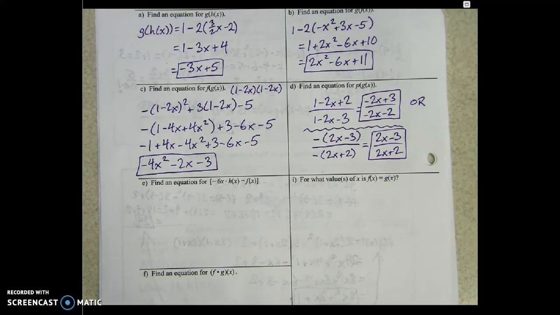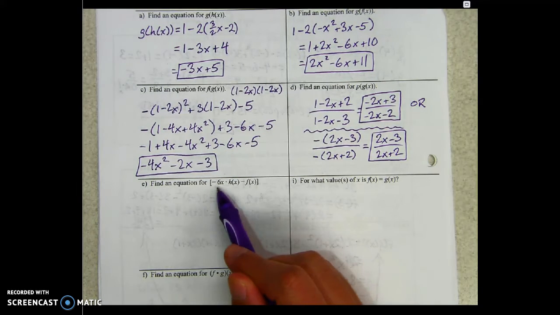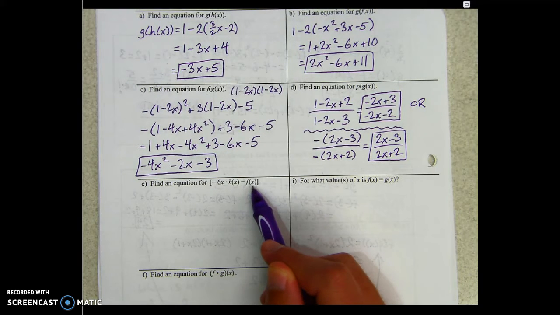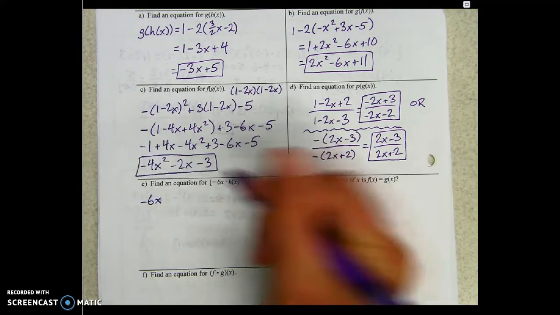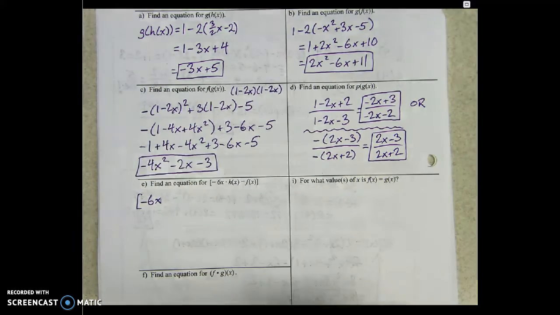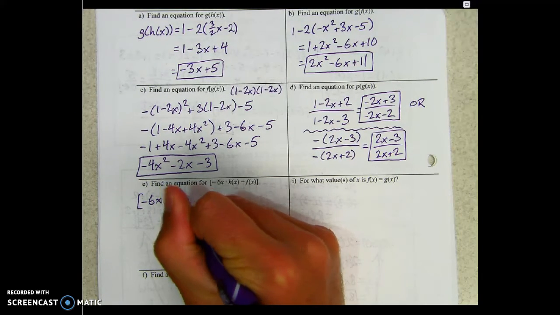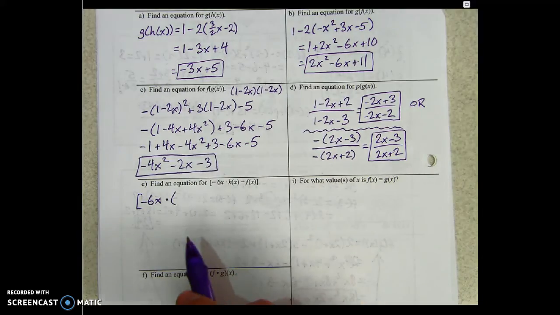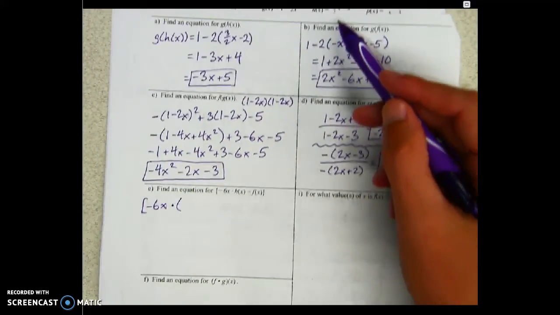Okay, next we now need to do some maybe more advanced algebra than we've seen so far, but it's really not too bad. We're going to multiply negative 6x by h of x and then subtract f of x. So really we have negative 6x. I'm going to use brackets like they did just to keep track of everything. We have negative 6x times (3 halves x minus 2). If we look back up here at our h function, 3 halves x minus 2.